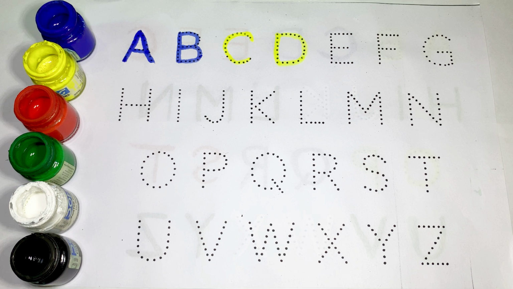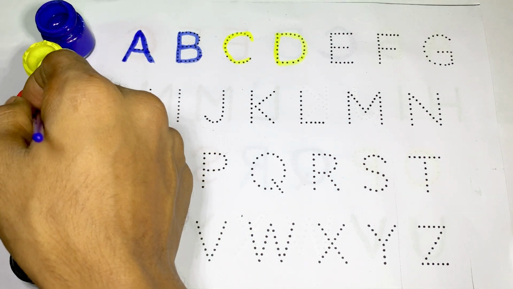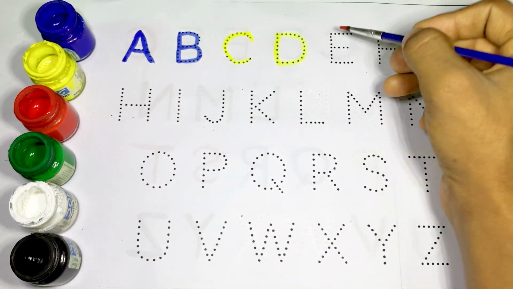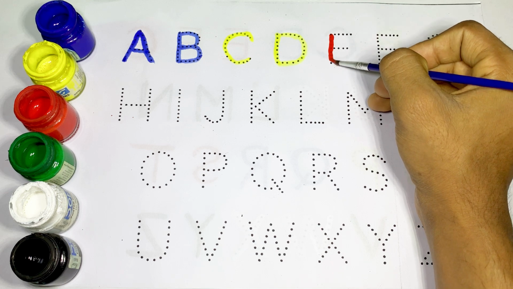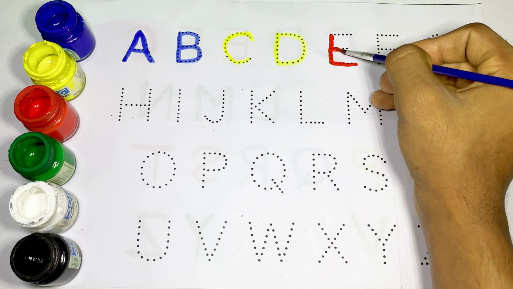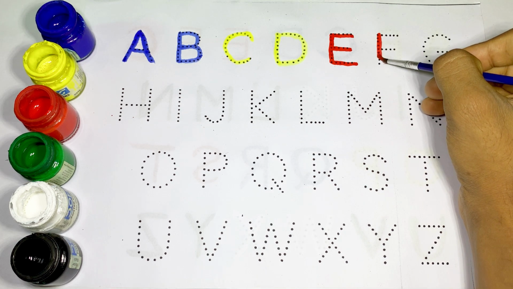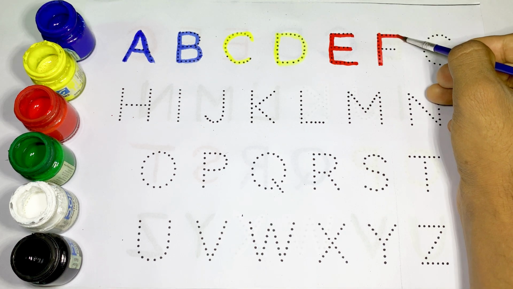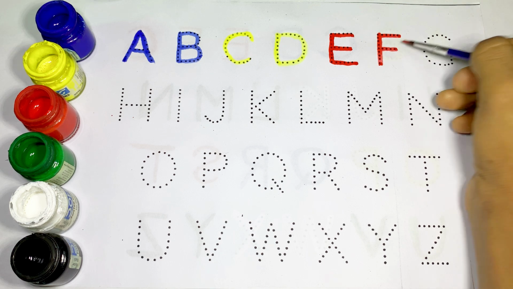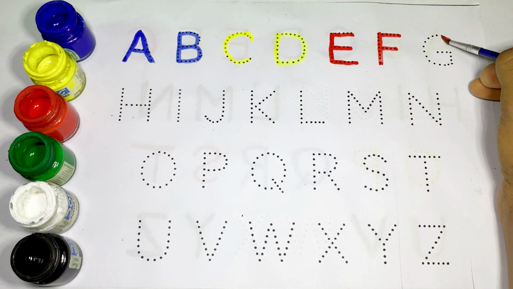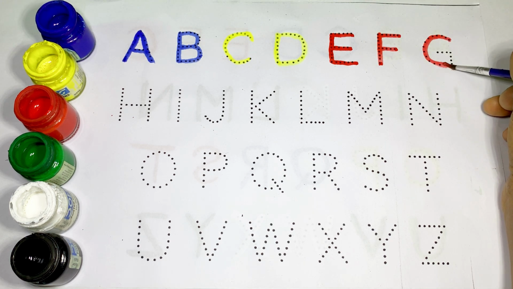Kids, next E. E for egg, E for elephant, and use red color. F. F for fish, F for fan. G. G for goat, G for grapes.